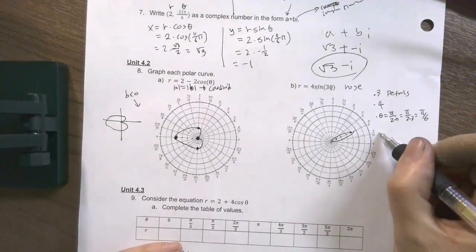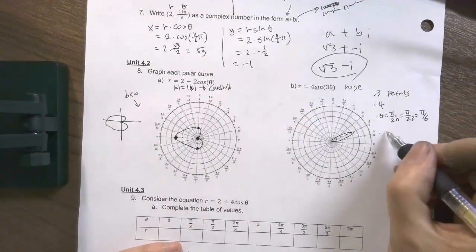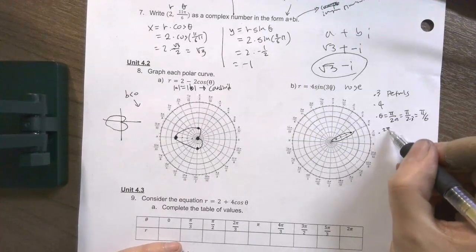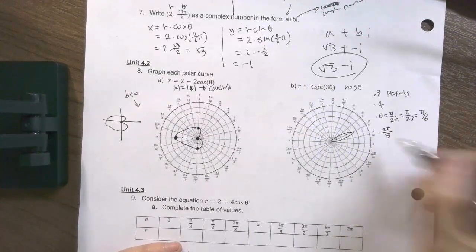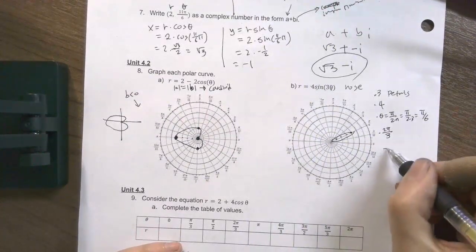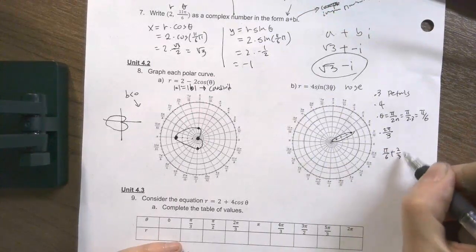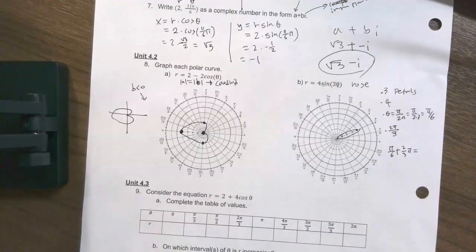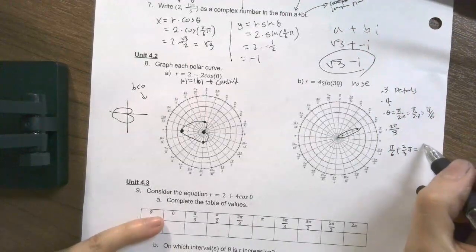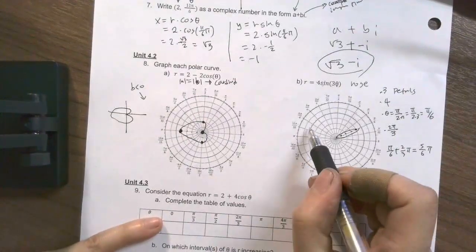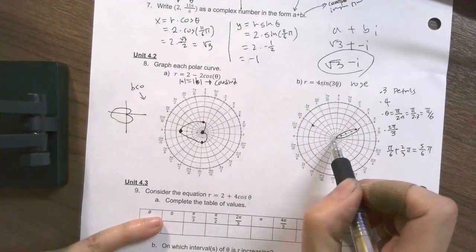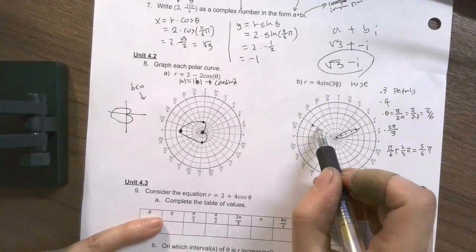All right, now we have to find 2 more petals. How are we going to find 2 more petals? Well, you know that the angle between all the petals will be 2 pi over n. Number of petals, 3. So now I'm going to take that pi over 6 and add 2/3 of a pi, which is going to be 5/6 of pi. So the second petal is at 5/6 of pi. Is that 4? 1, 2, 3, 4. Oh, right here.